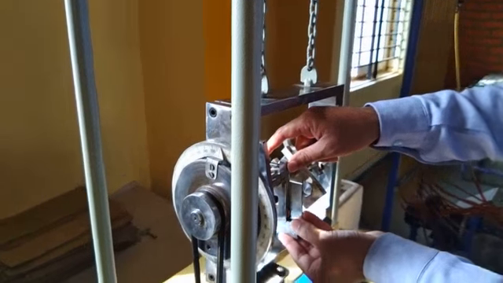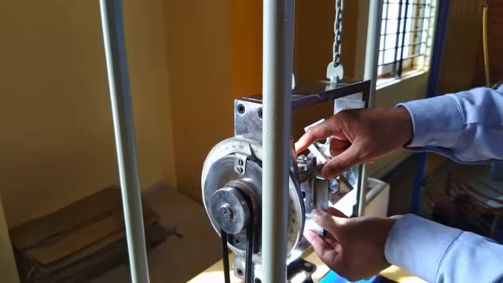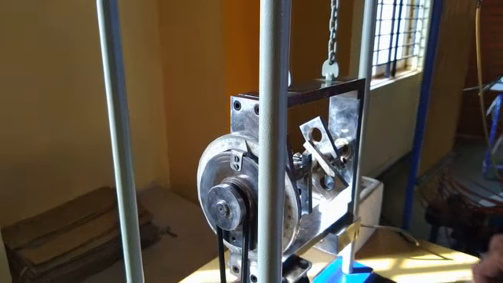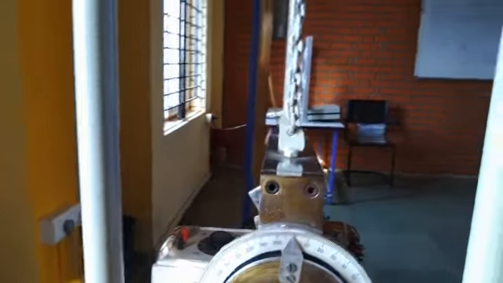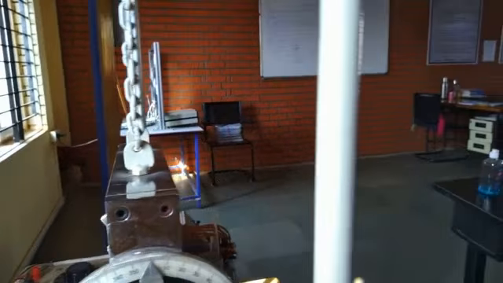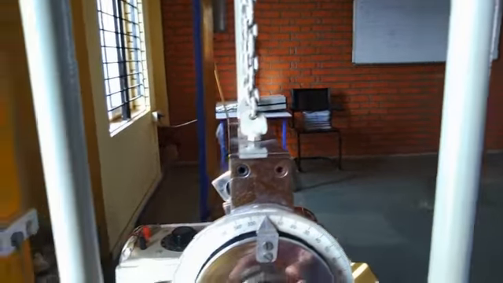First we have to fix all the masses like this, then rotate this to the required angle. Say the third mass is to be at 98 degree.